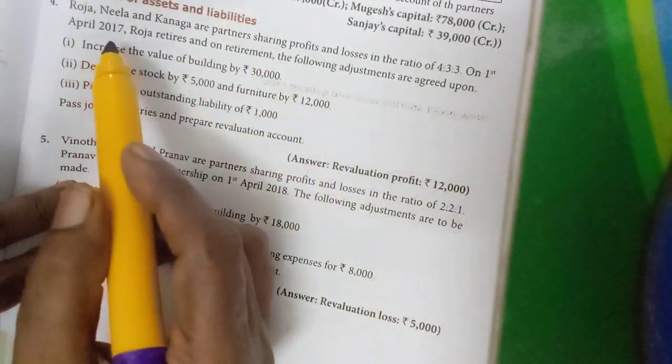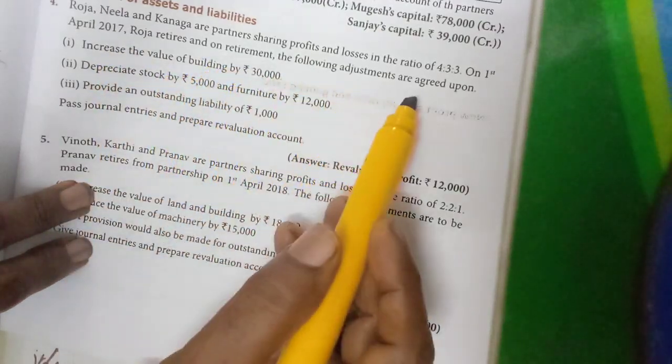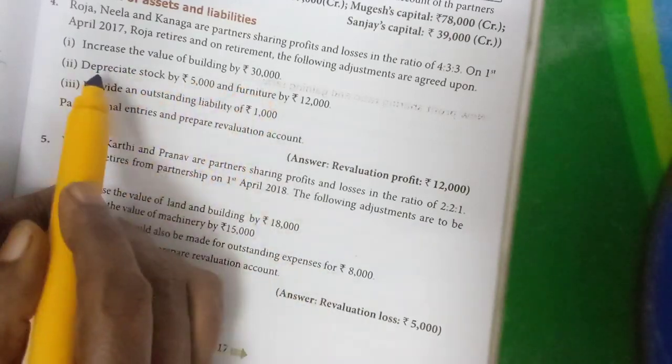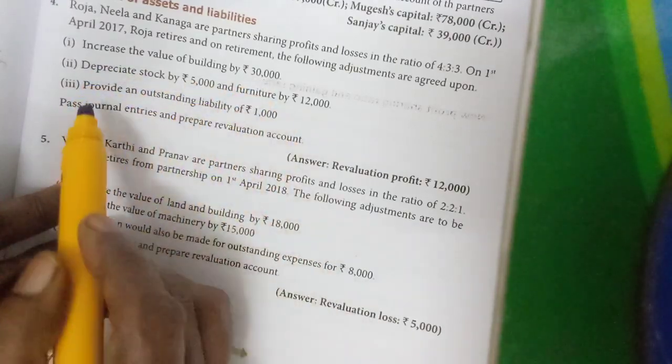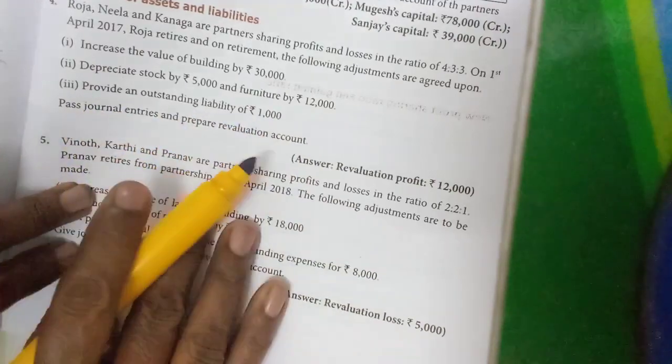On 1st April 2017, Roja retires, and on retirement the following adjustments are agreed upon. Increase the value of building by 30,000, depreciate stock and furniture, provide an outstanding liability. Pass journal entries and prepare revaluation account. Shall we do this one in our notebook?